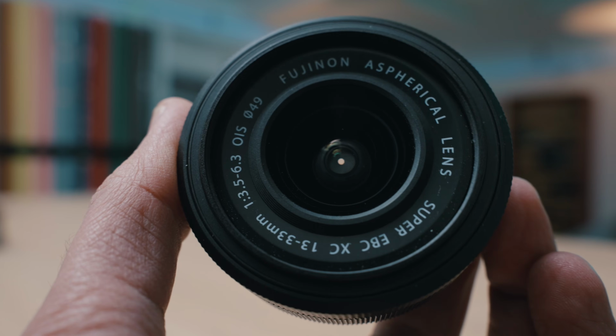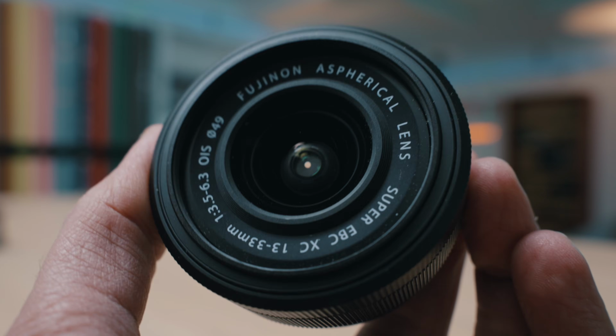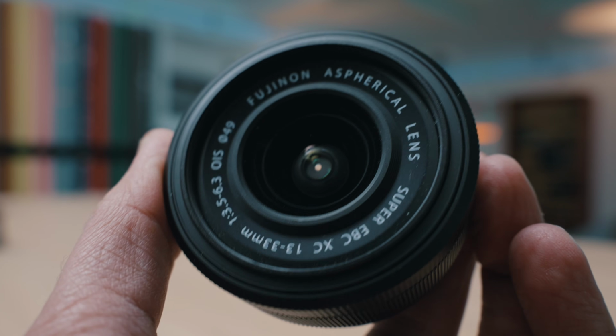It's got a maximum aperture of f/3.5 when you're shooting at 13, but the aperture becomes f/6.3 when you shoot at 33. I find that to be quite limiting. If you're going to be shooting indoors, that's a bit of an issue. It tends to be an issue if you don't have enough light. But if you're going to be shooting outdoors, it's sunny, it's daylight, you should be okay. You're not going to get a lot of depth of field at 33mm with a maximum aperture of f/6.3, but for an entry-level camera and lens, I think it is pretty good.